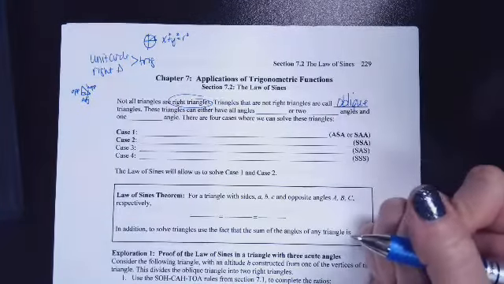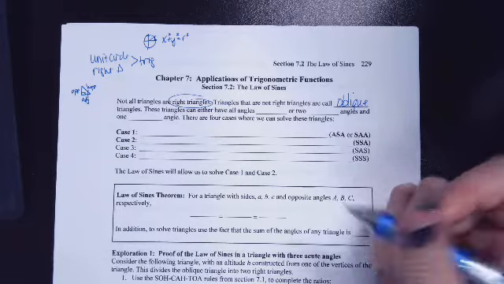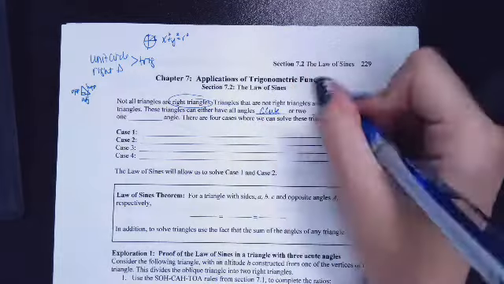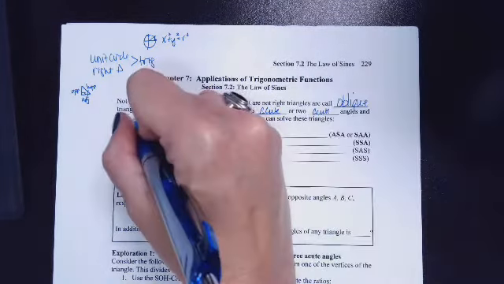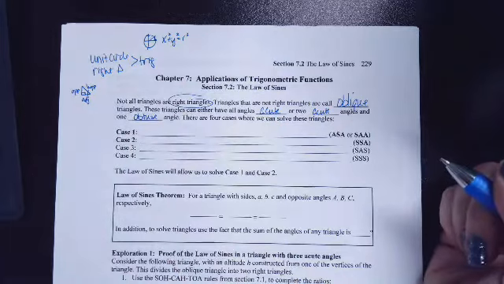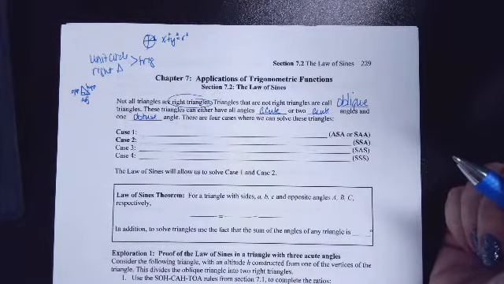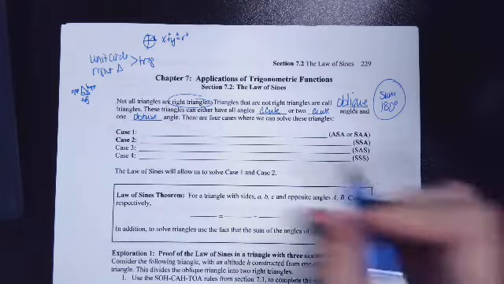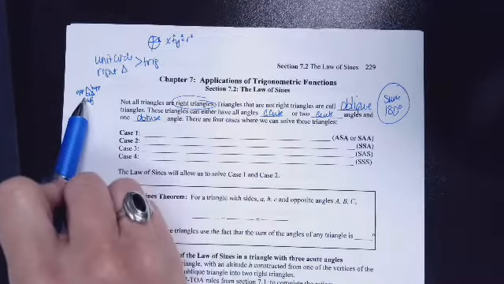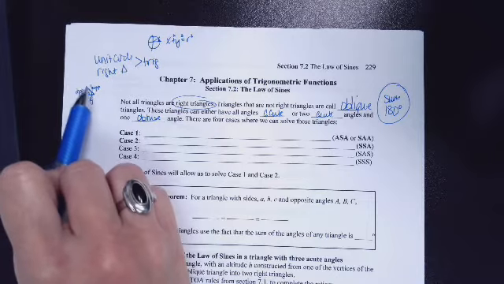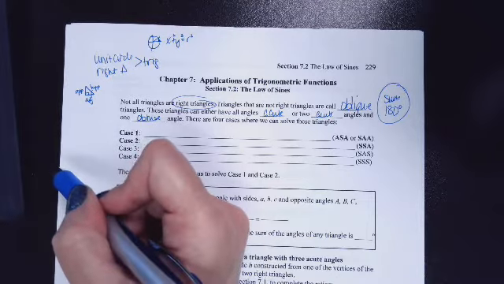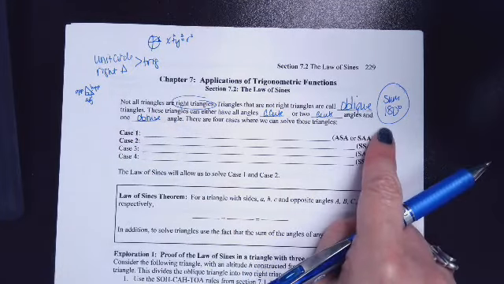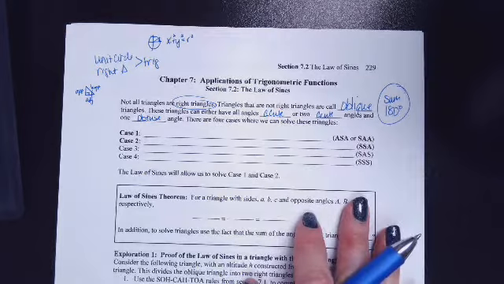Now, an oblique triangle is just one that does not have a right angle. Oblique triangles can have all acute angles, or two acute angles and one obtuse angle. Remember that the sum of the angles in a triangle has to be 180 degrees. So where we had a right triangle, one of those angles was 90, and that meant the other two were complementary. Their sum had to be 90. We don't have that luxury of that starting place when we're solving an oblique triangle. We know that the sum of all three angles still does have to be 180 degrees though.